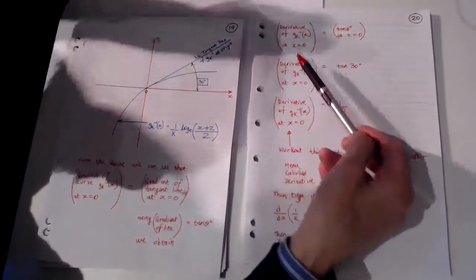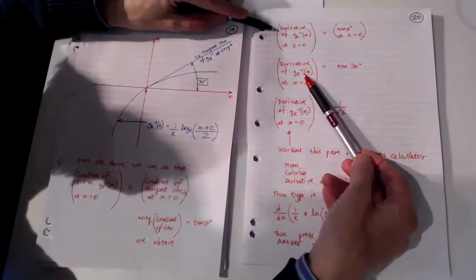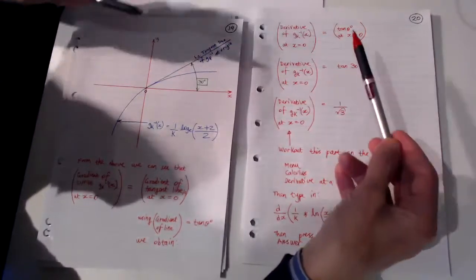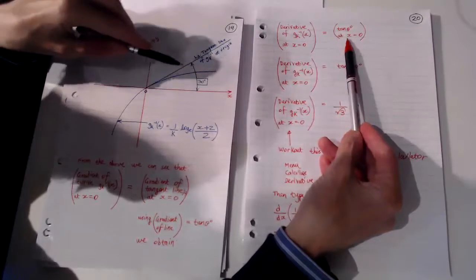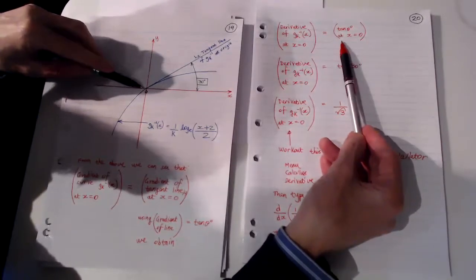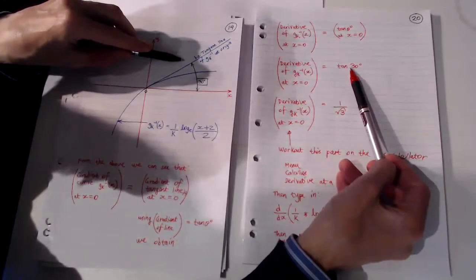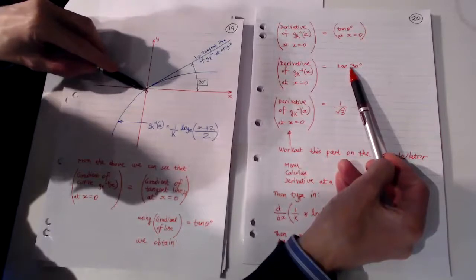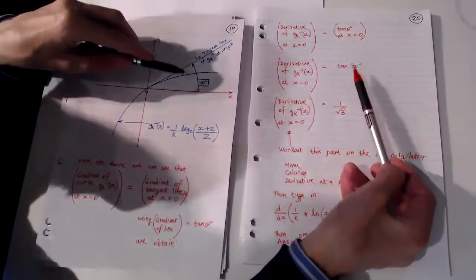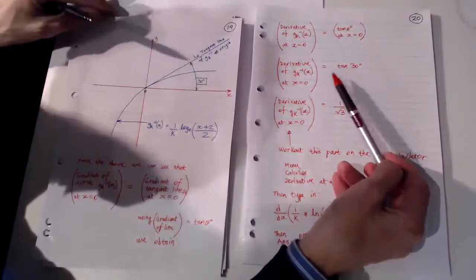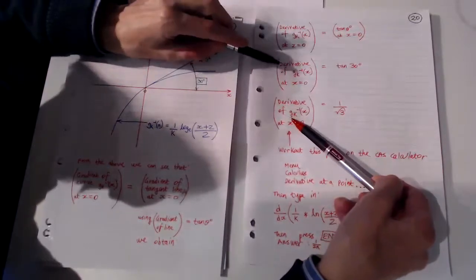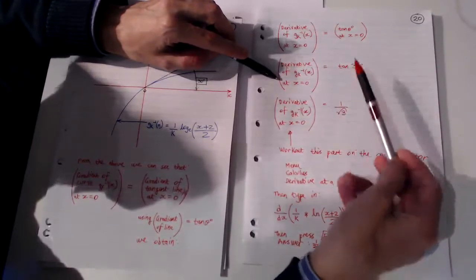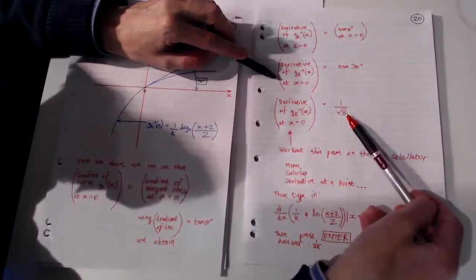Now, derivative of g_k inverse function x at x equals 0 is equal to what's tan theta? What's tan theta at x equals 0? It's 30 degrees. That is, the gradient of the blue tangent line at x equals 0 equals tan theta, tan 30 degrees. Derivative of g_k inverse function at x equals 0 is equal to tan 30 degrees, which is 1 on root 3.